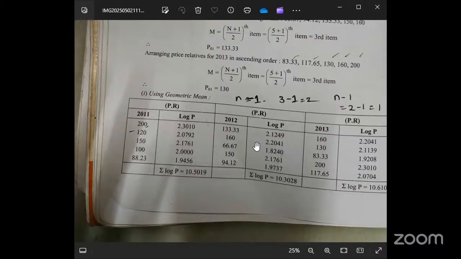Log of 120, like that, log 120 is 2.0792. Then log 150, 2.1761.